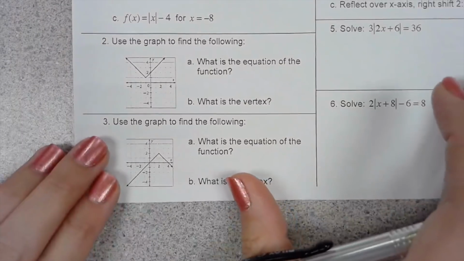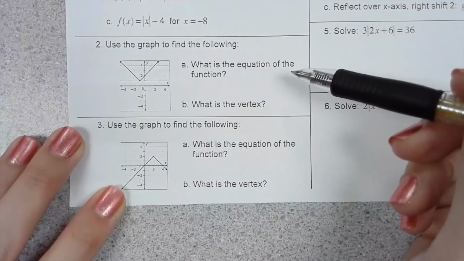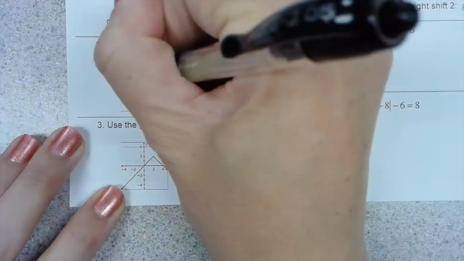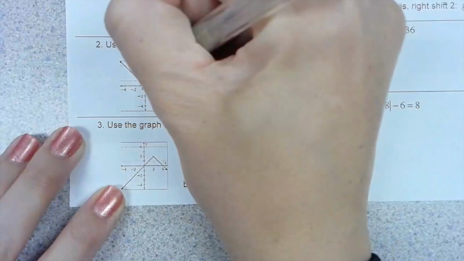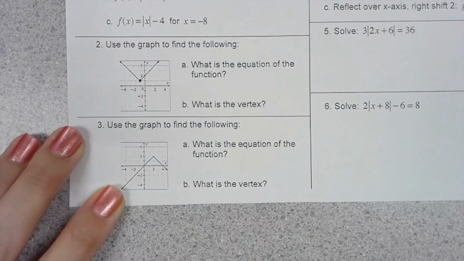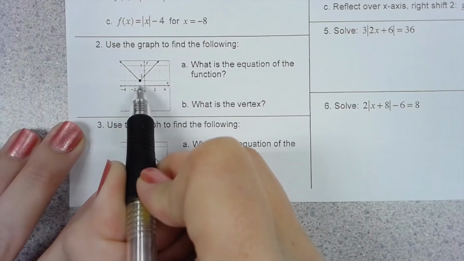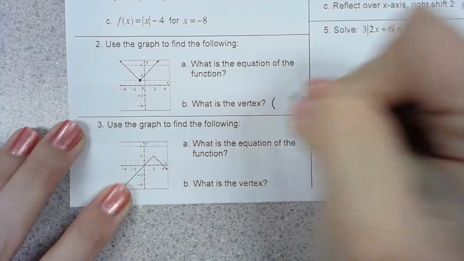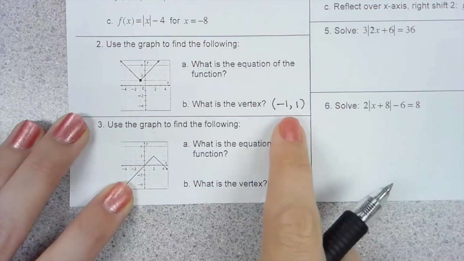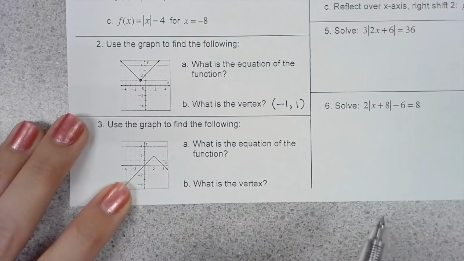On question number 2 on the review, there's two questions. It gives you a picture of a graph, and it says, what is the equation of the function, and then what is the vertex? I'm actually going to answer these out of order. The vertex is this point right here on the graph, and so it's like the bottom part of the V in this particular graph. And so the vertex went 1 to the left, and then it went up 1. So the point for my vertex is going to be -1, +1. So this is the coordinate of the point of the vertex. Your vertex is always going to be in x, y format.